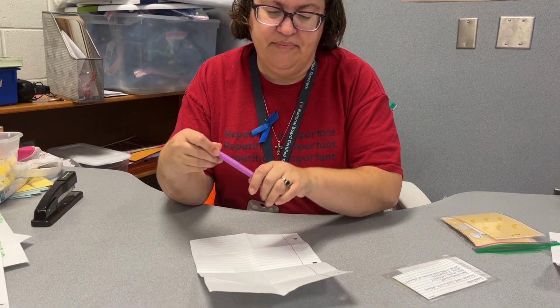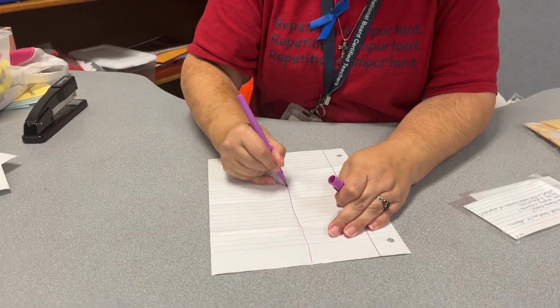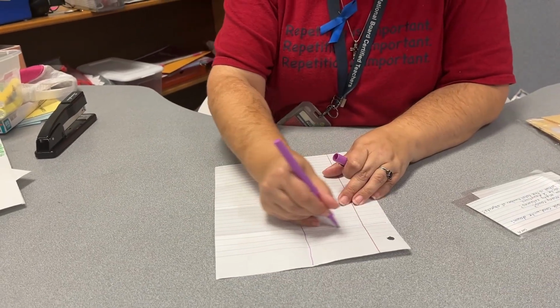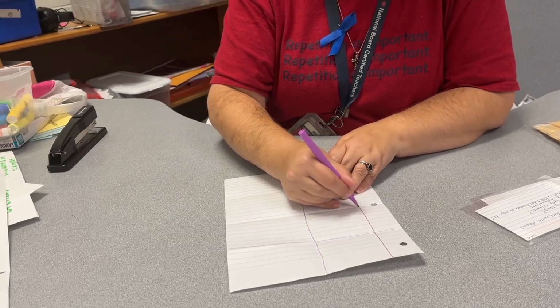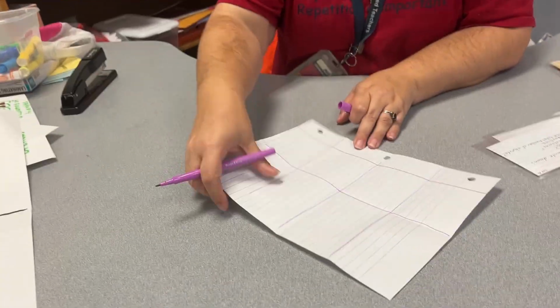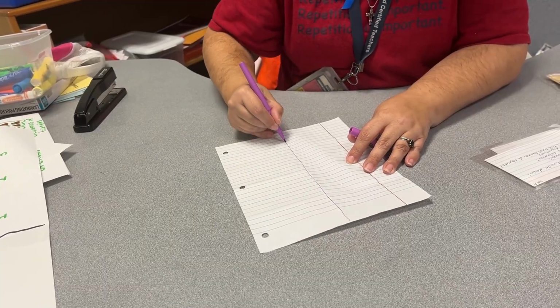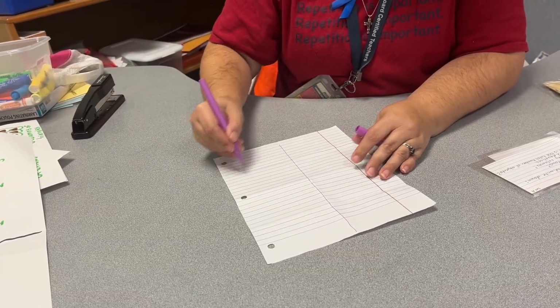Once I open it up, just like other things that we folded before, we will trace the lines. If they're not perfect lines, it's okay. I'm more interested in your math. Yep, even I've got a wonky line, so it doesn't matter. Turn it over. Trace the lines.